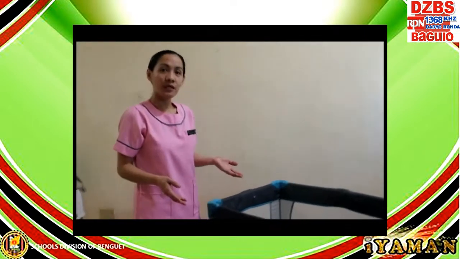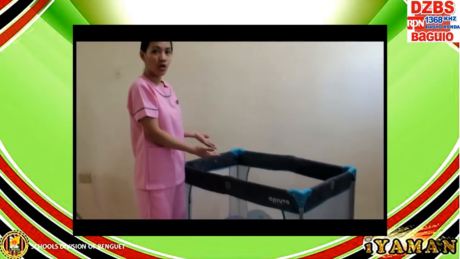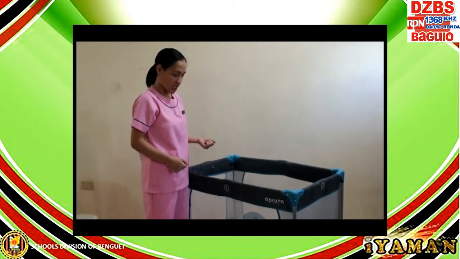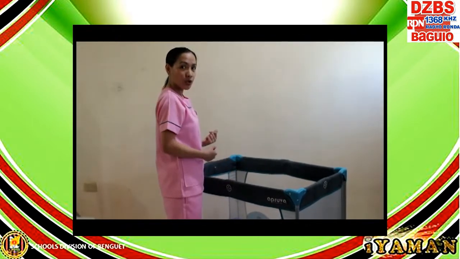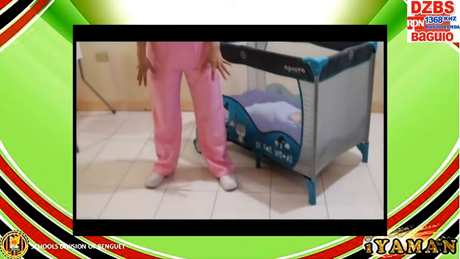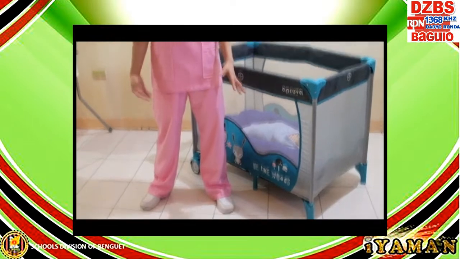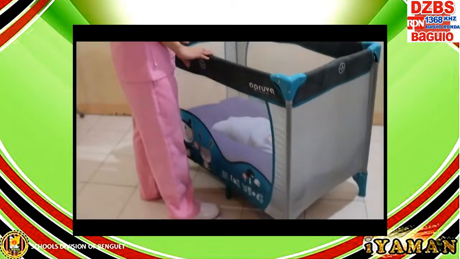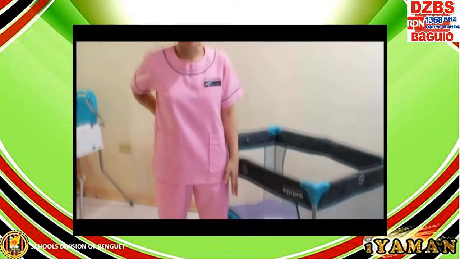So first will be to position yourself in front of the crib. This way you will prevent yourself from overstretching. As you can see, I am now in front of the crib. Second step will be to spread my feet apart so that I will maintain balance as I go through the different process. Third step will be to lean close to the baby's bed as near as possible. Next will be to bend on your knees, not your back, so that you will prevent yourself from having backaches.